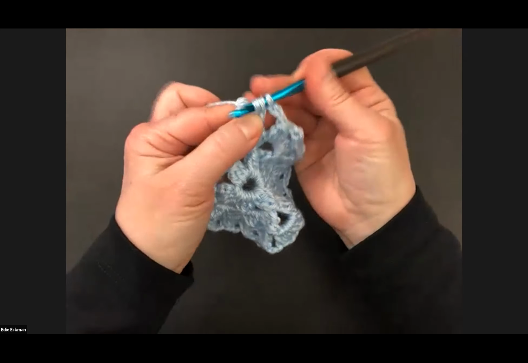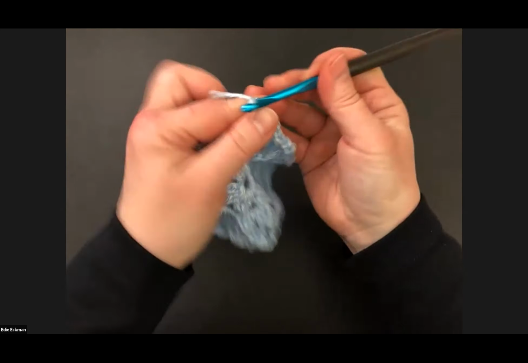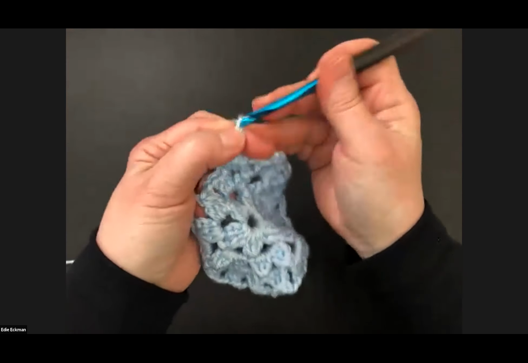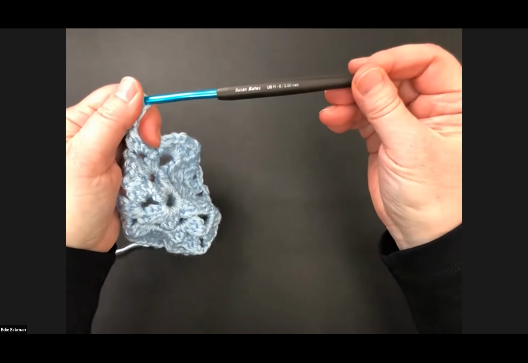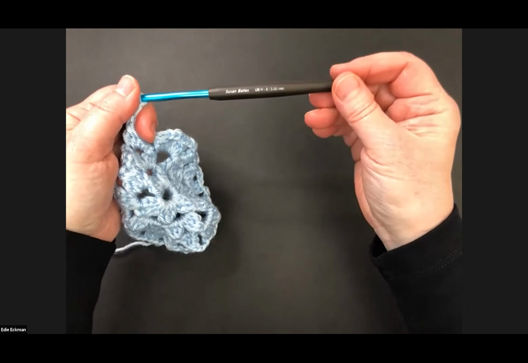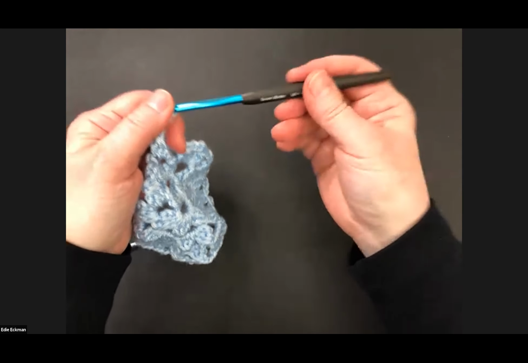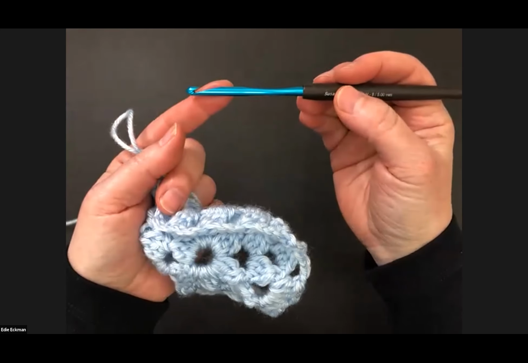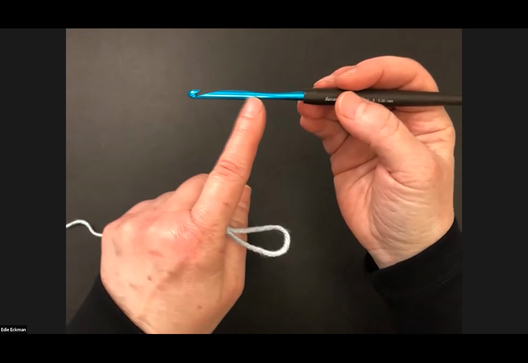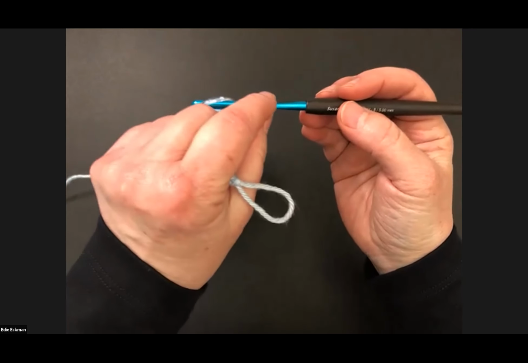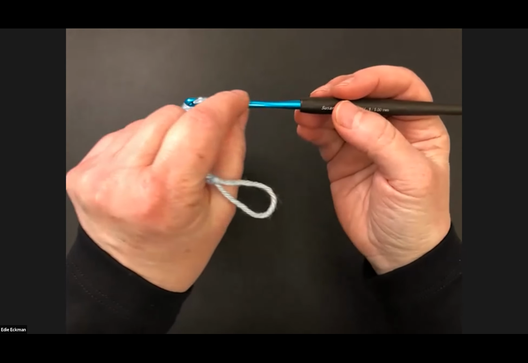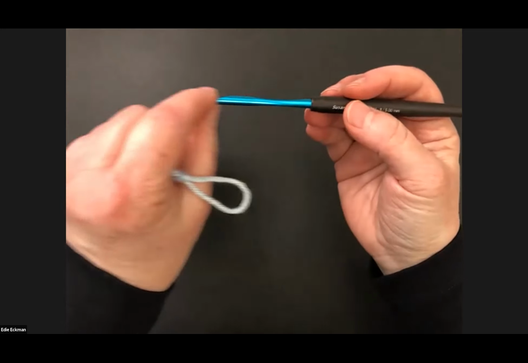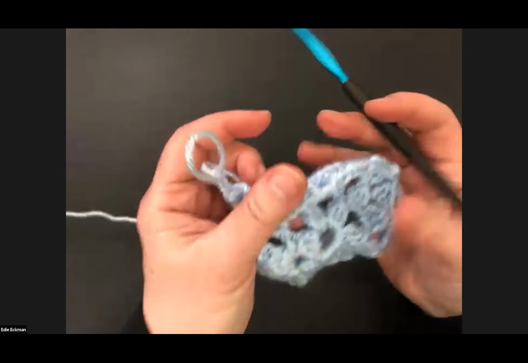We also have a question on what kind of hook you are using. This is a Susan Bates hook. This is a US H, 5 millimeter, and it's got a nice grip to it. This is one of my favorite hooks. I have one of these plain hooks that was blue, and it's so old I've worn off all the blue.